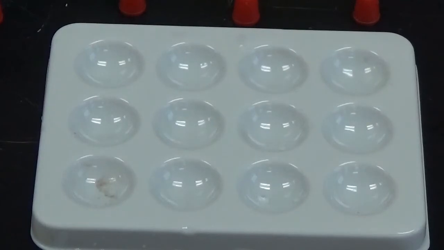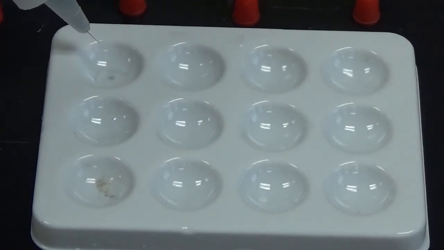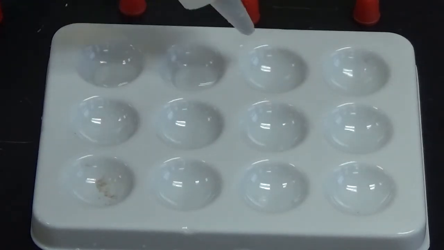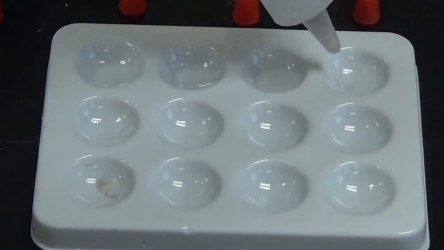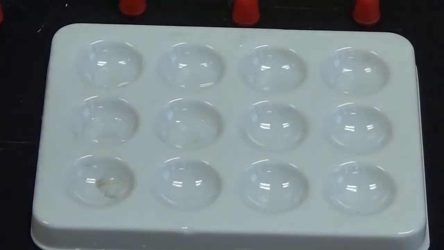Alright, so there's our tray for this one. And this time we're going to start by adding sodium carbonate to 6 wells. Okay, so there are 6 wells.